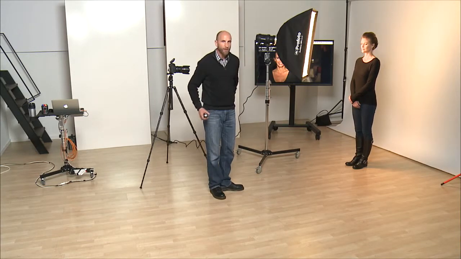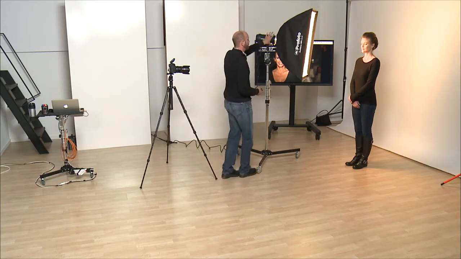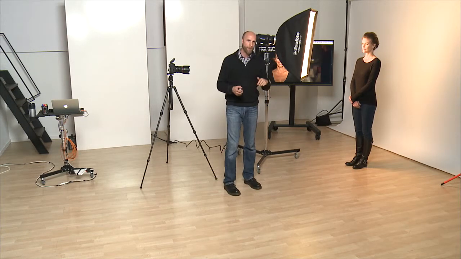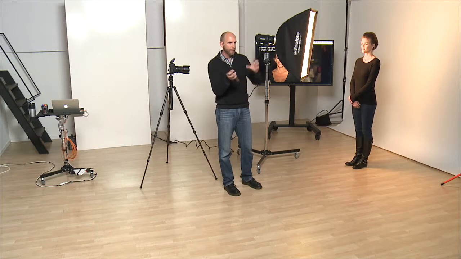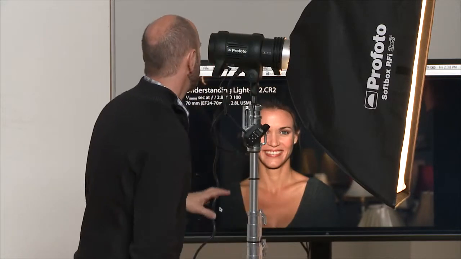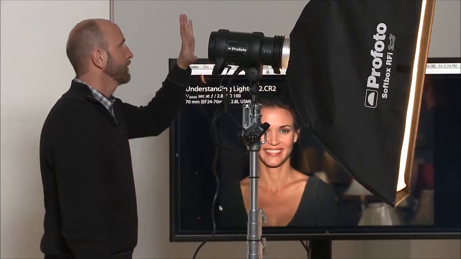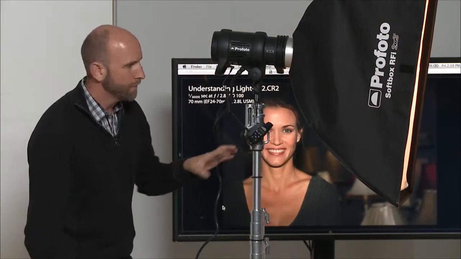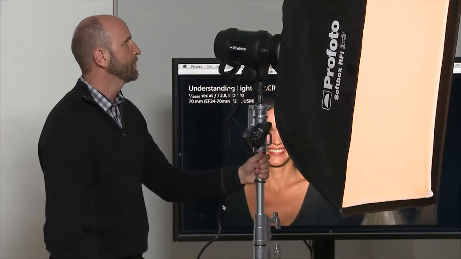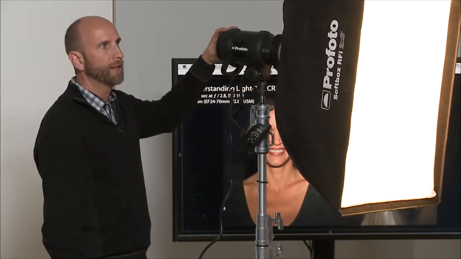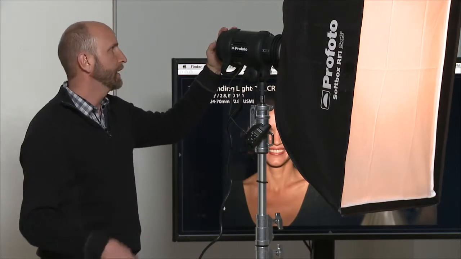The reason that you might want to turn it off is if you are changing modifiers, it will blind you or the model, and so you can turn the modeling light off and change that out. It doesn't really matter. You can turn those on and off. The other thing is that on most flashes, there's a setting to make that modeling light proportional. And so when you increase the power of your flash, that modeling light gets brighter, and when you decrease the power of your flash, it gets dimmer.